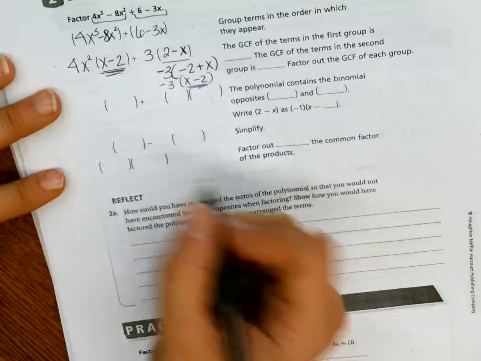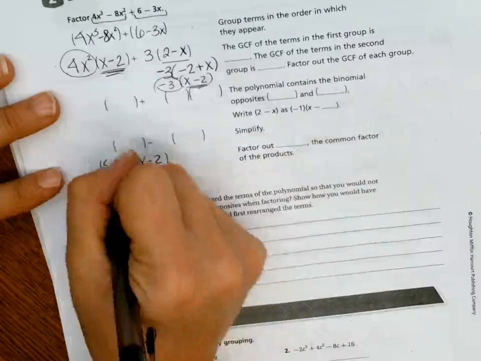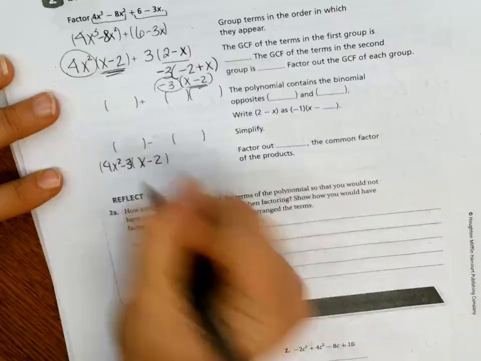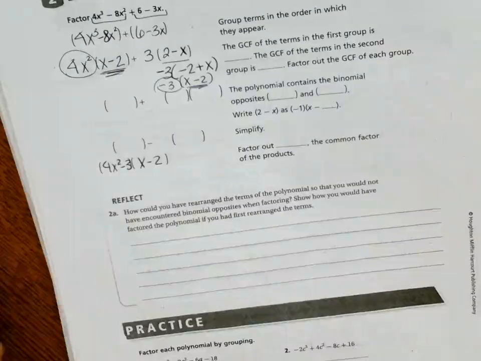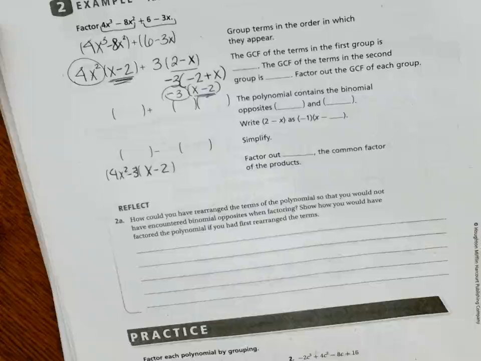So now that they're exactly the same, I have my 4x squared minus 3 times x minus 2. Do you guys see how that works? Hopefully.